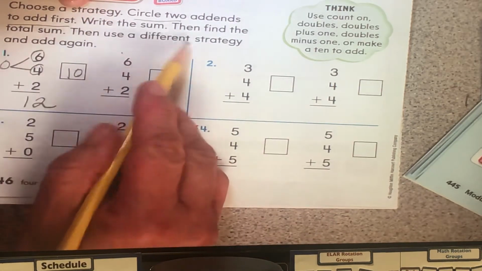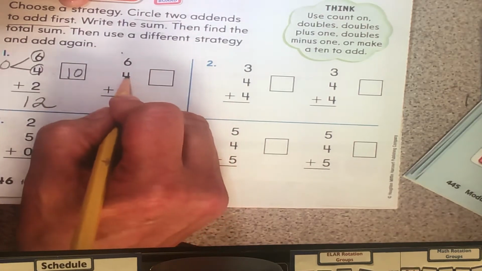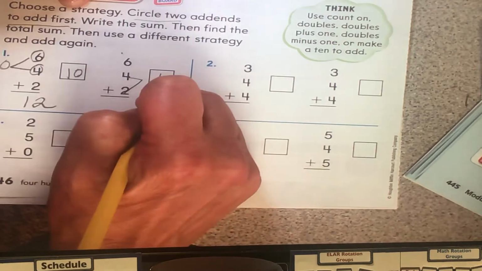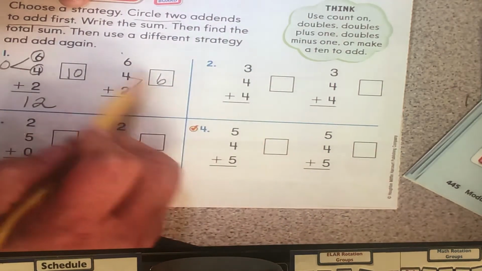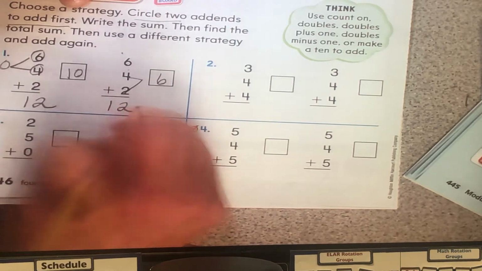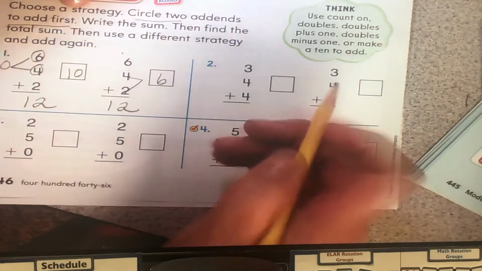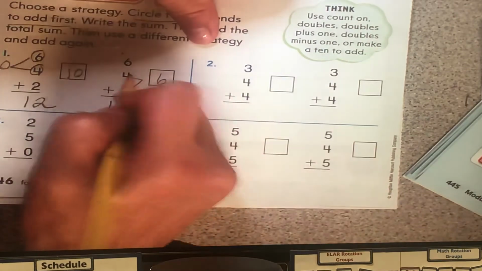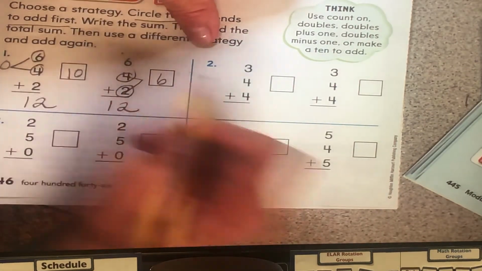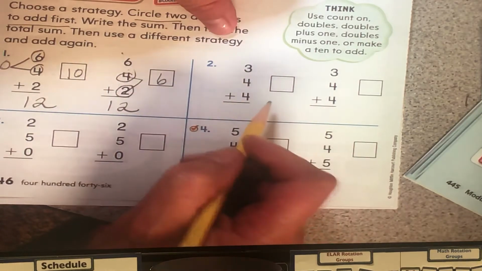All right, let's do it down here. We're going to do a different way. How about 4 plus 2? What's 4 plus 2? Is 6. And now I have doubles. 6 plus 6 is 12. Number 2. Oops, Miss Cox forgot to circle. We've got to follow directions. Follow those directions. Let's circle 2 first.